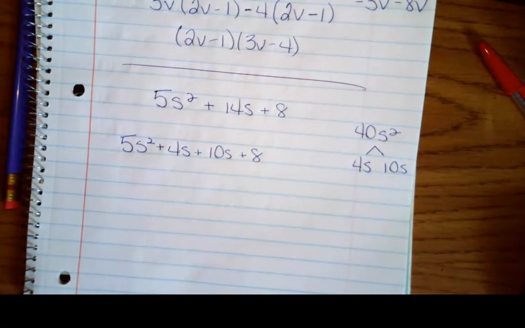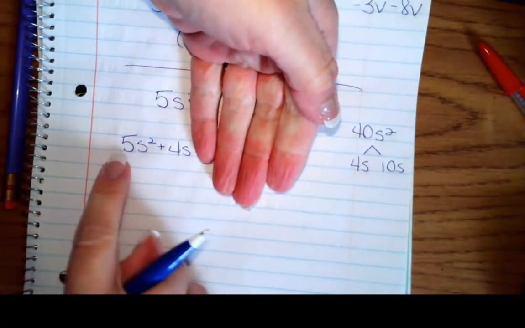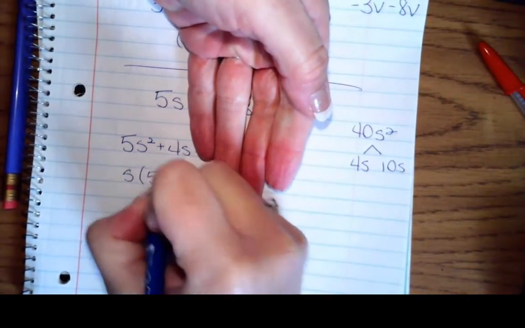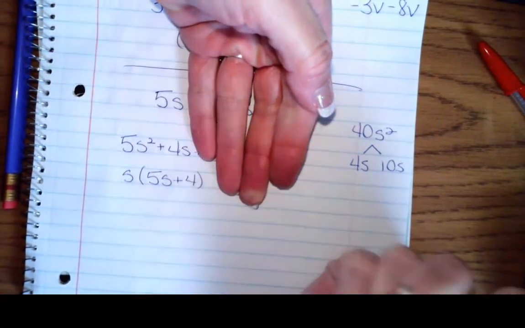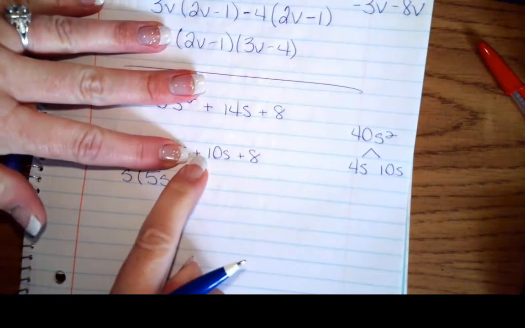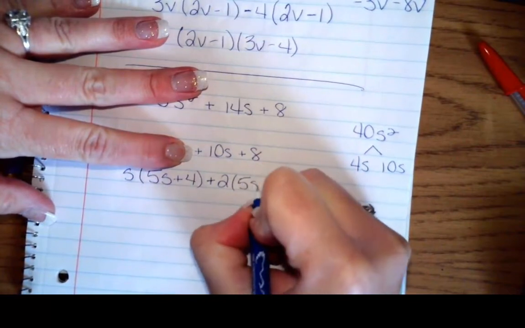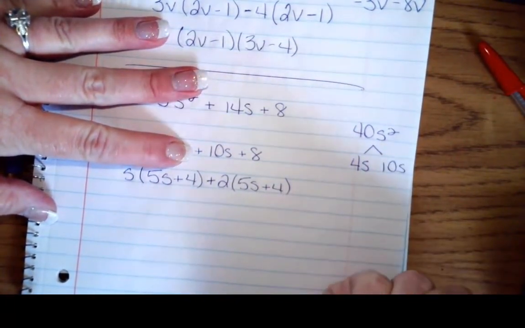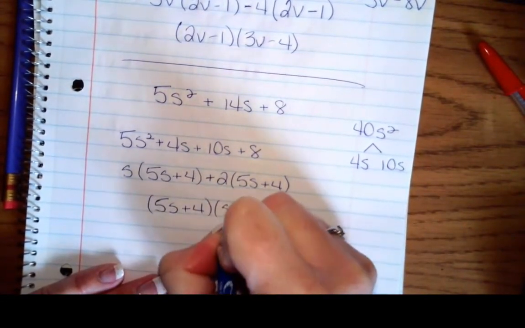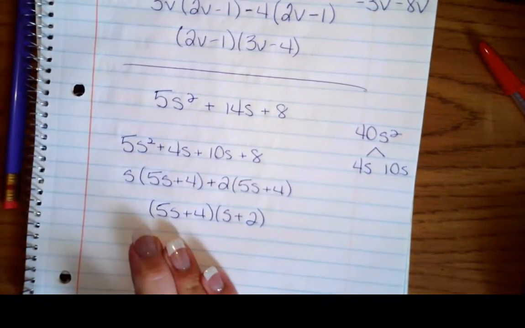And now I'm going to do factoring by grouping. Okay, so I'm going to look at just the first two terms. What's common? Well, I can pull out an s. That leaves me with 5s plus 4. Okay, what's common on the last two? I can pull out a positive 2 because I'm okay leaving off positive. So pull out a positive 2, and that leaves me with a 5s plus 4. So now tell me what is in parentheses since they match, and then tell me what is not in parentheses. And the last thing you do is see if you can break it down further. And I can't, so I'm done.